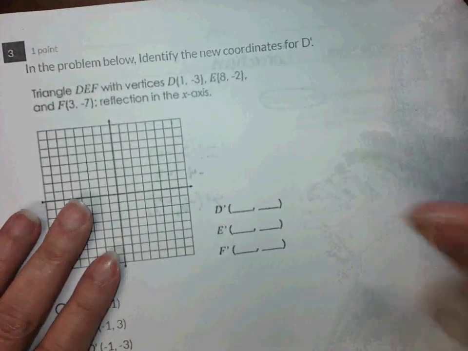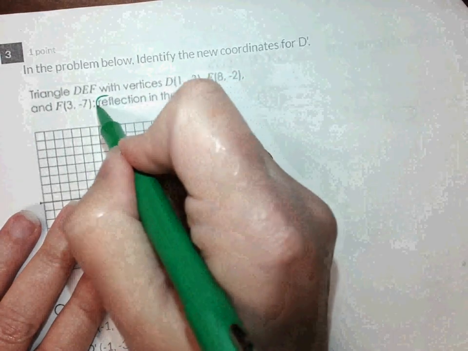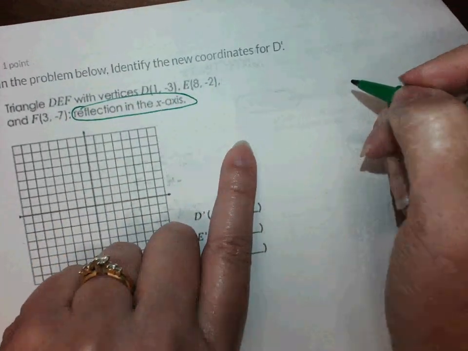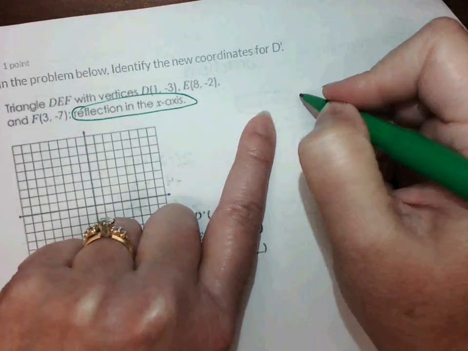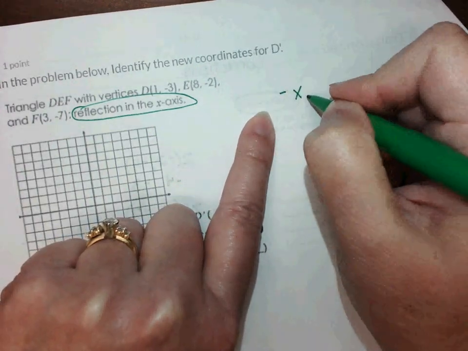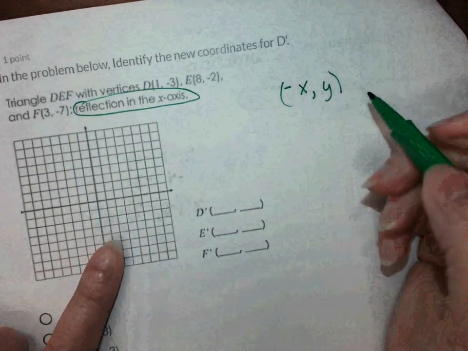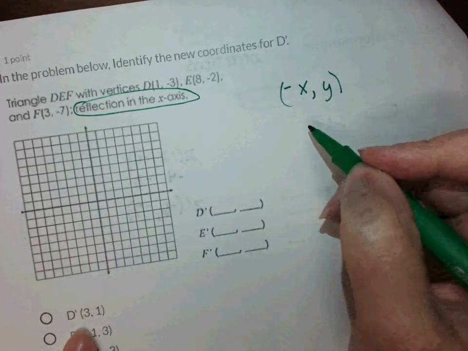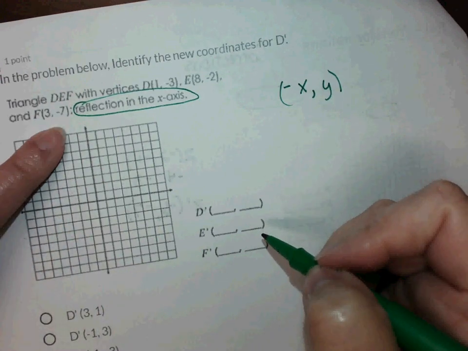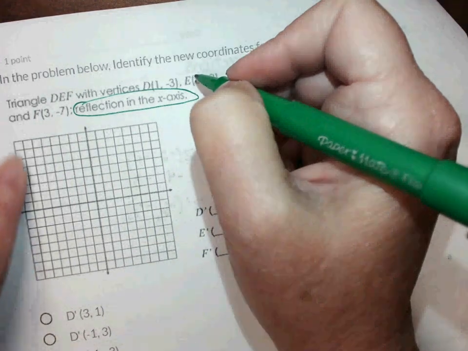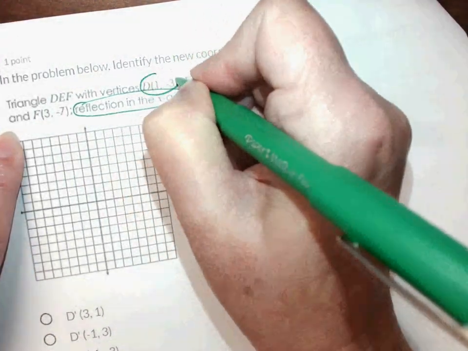All right? We've got a reflection over the y-axis. Had you looked in your notes, you would have seen that a reflection over the y-axis means that the x has to change signs and the y stays the same. So I'm going to focus in on point D, which is right here.